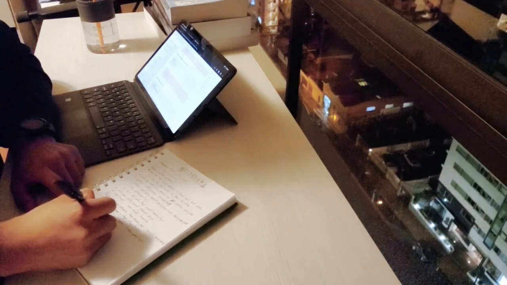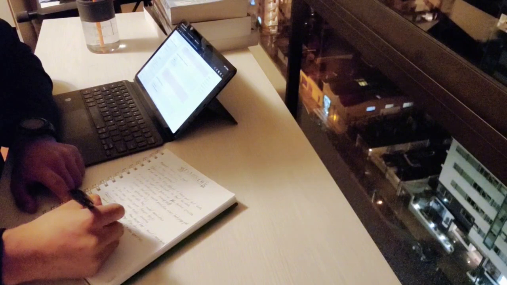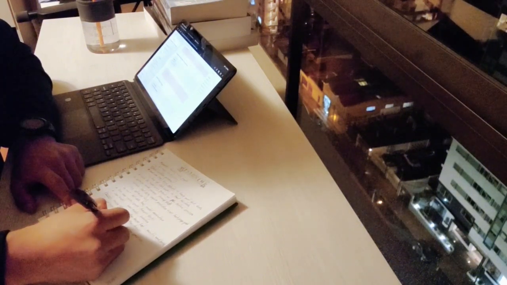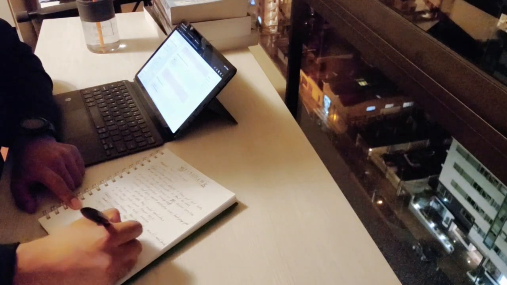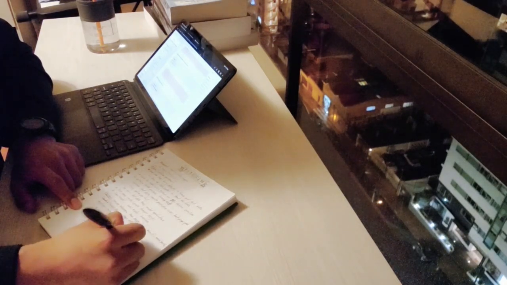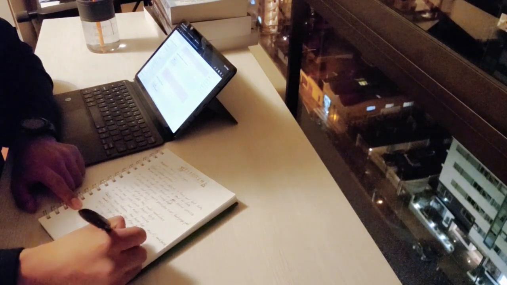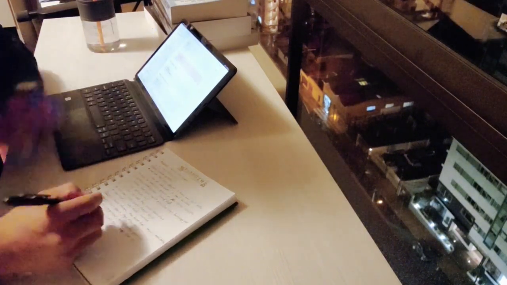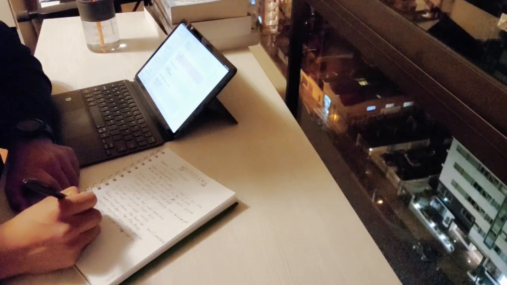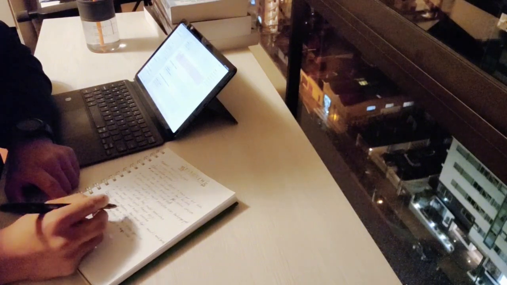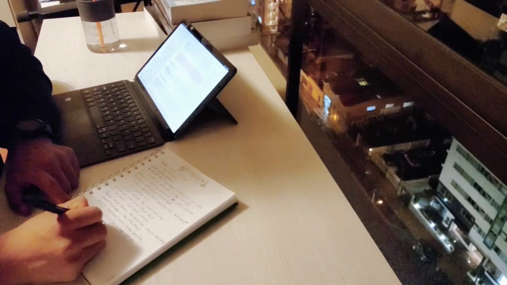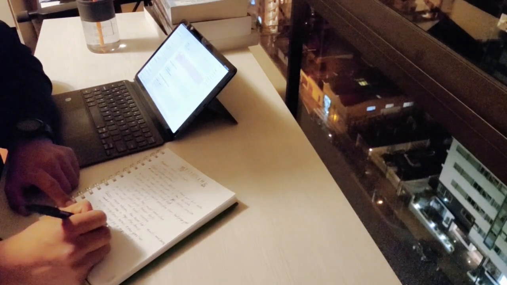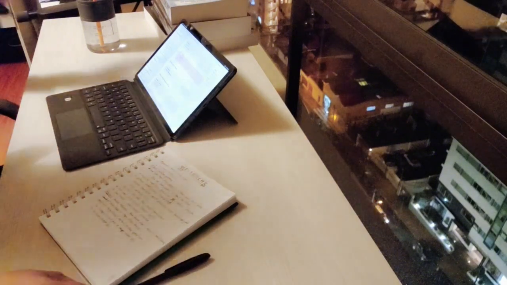NumPy will give a NumPy array object that is compatible. The other one is from NumPy. So we have a PyTorch tensor object.